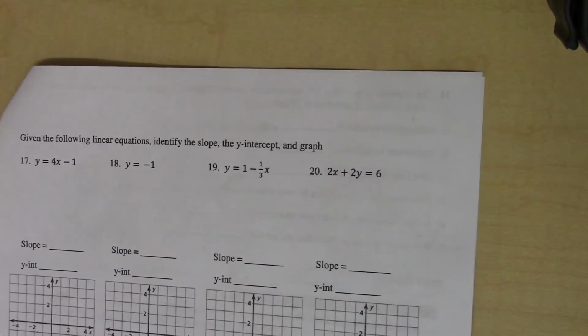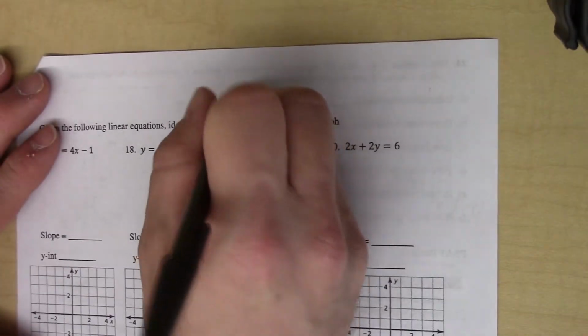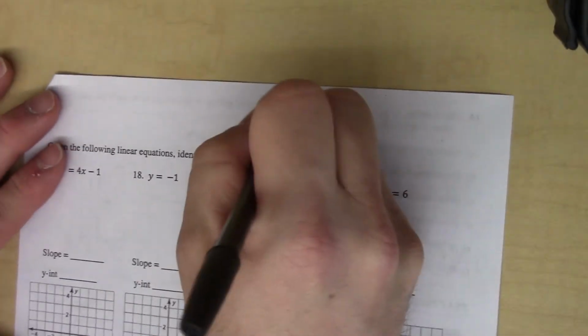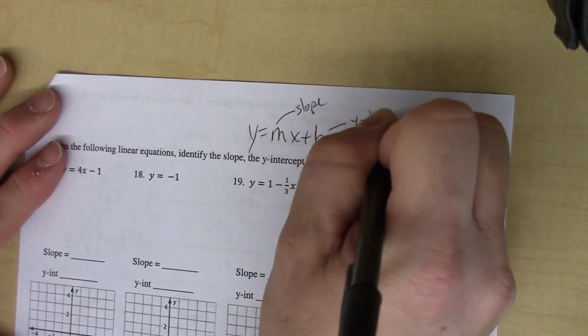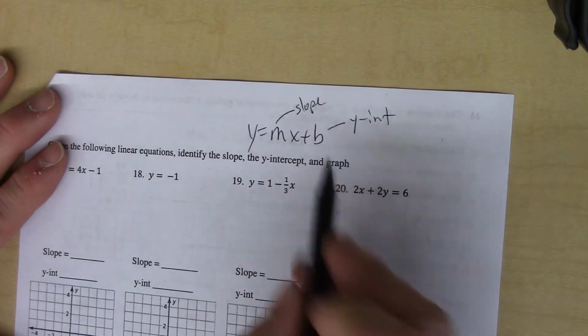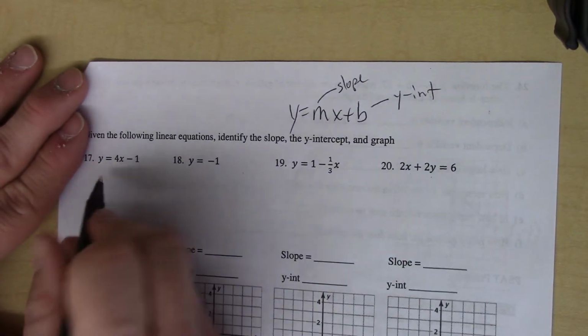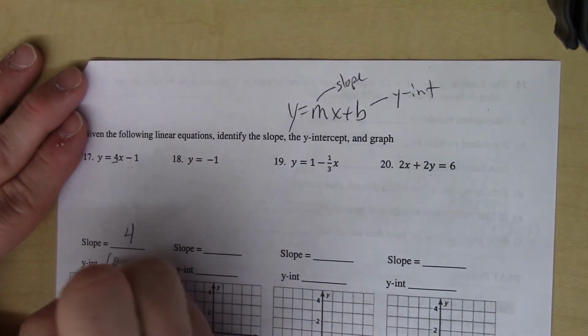Let's move on. The slope is always the number in front of x when it's in y equals mx plus b form, right? We know that m is the slope, and we know that b is the y-intercept. And if it's not in this form, we can get it into that form by just solving it for y. But this is already solved for y. So there's my slope, 4. There's my y-intercept, 0, negative 1.